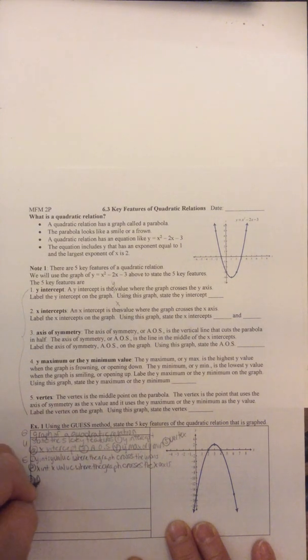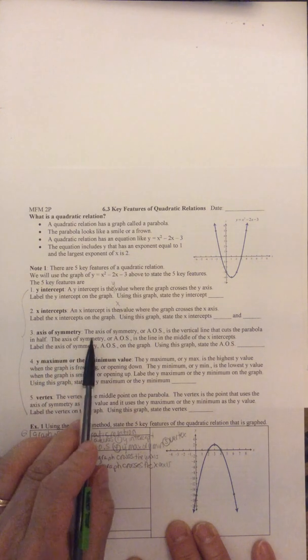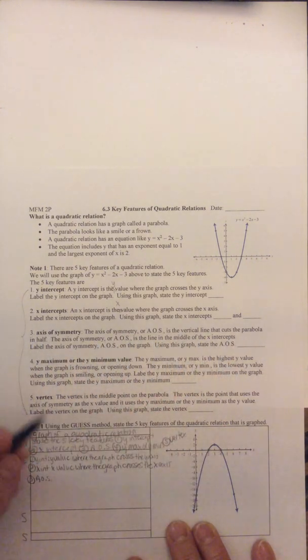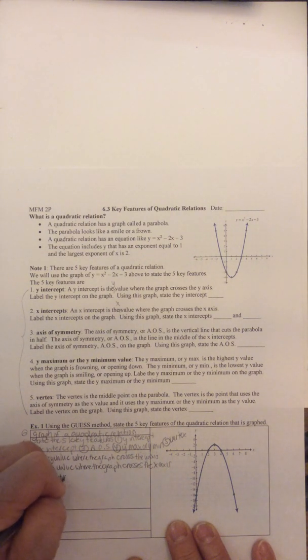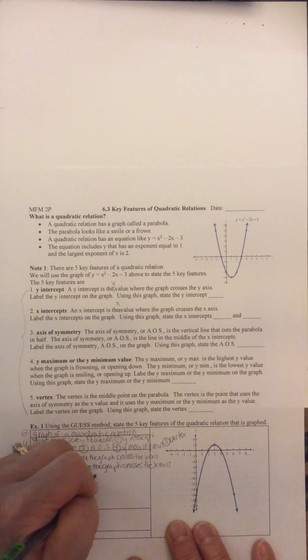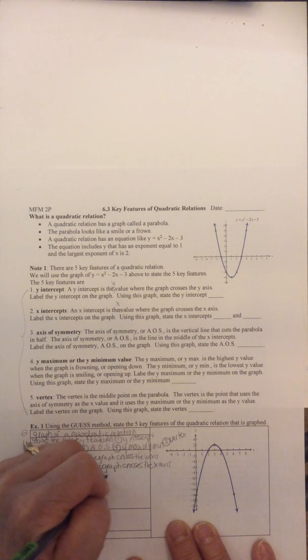Number three, AOS, axis of symmetry. AOS is the vertical line that cuts the parabola in half.